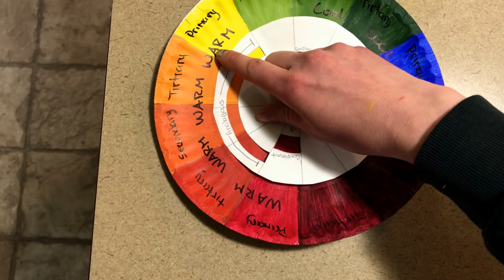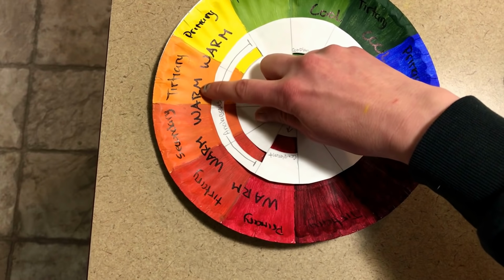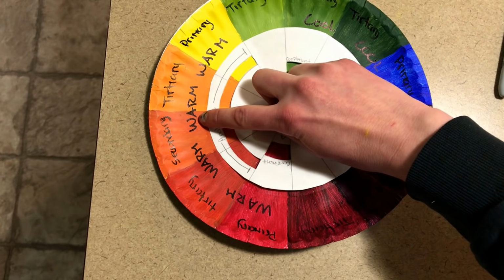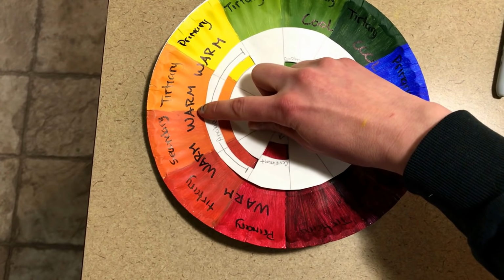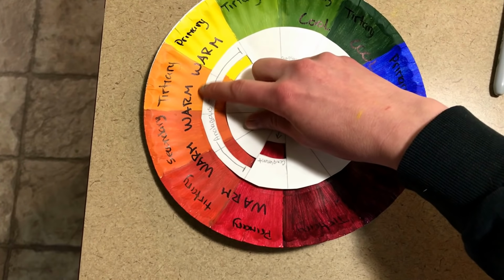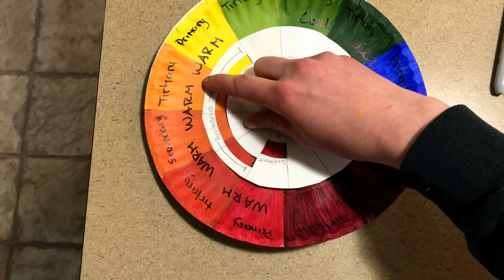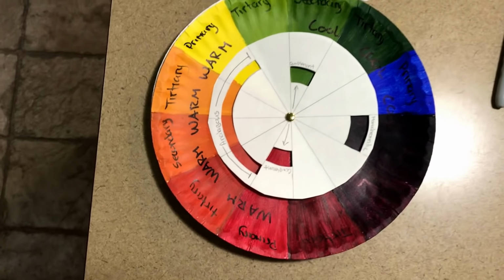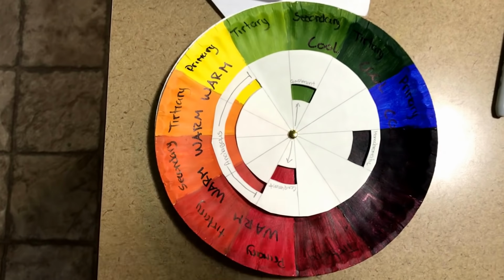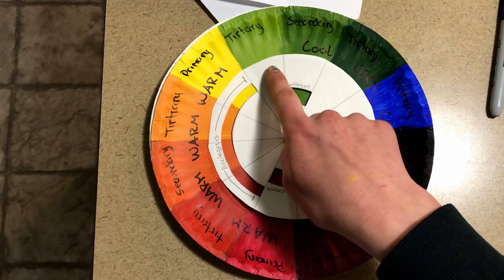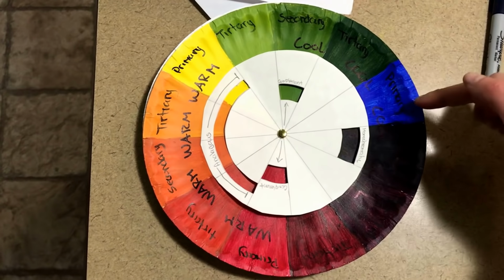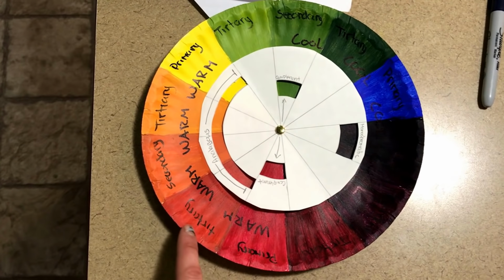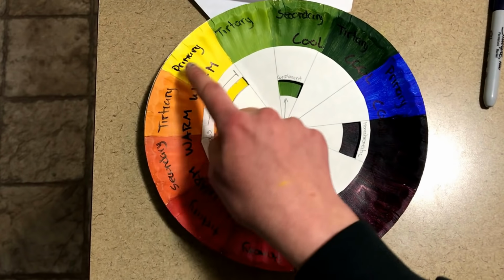Yellow-orange is any color that exists between yellow and orange. It's oranger than yellow and more yellow than orange. It's like an infinite million different yellow-oranges located between yellow and orange. Notice that this color wheel has a pattern. It goes primary, tertiary, secondary, tertiary, primary, tertiary, secondary, tertiary, primary, tertiary, secondary, tertiary, primary.